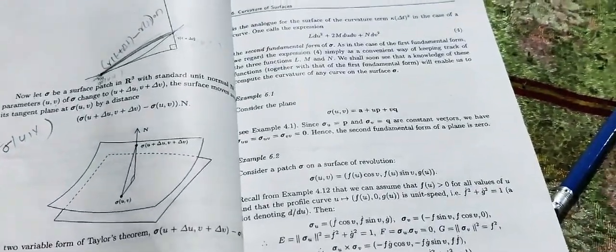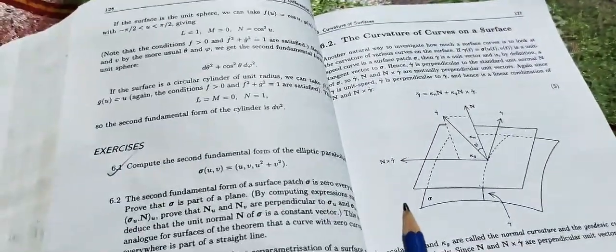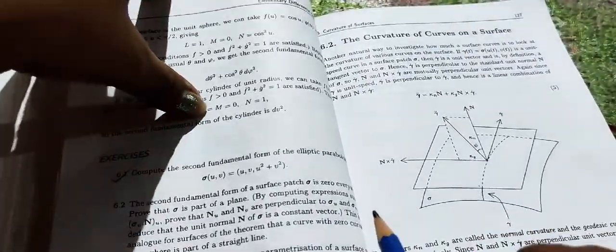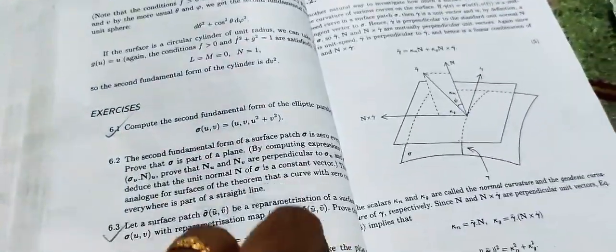So substitute these values in the equation L du square plus 2m du dv plus n dv square. So that is the second fundamental form, and this is an important question. Okay, so first, this is important. You can try it. Maybe it will be asked. Not sure, but maybe. Okay. So this is the second fundamental form.